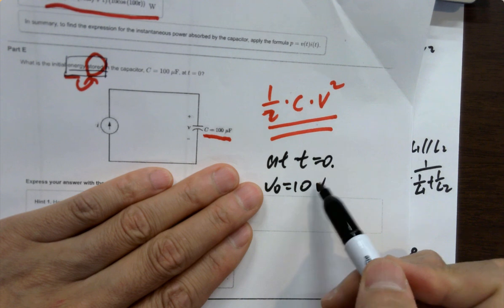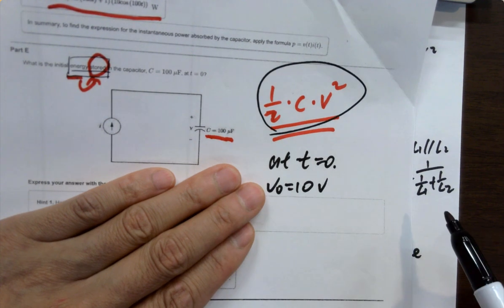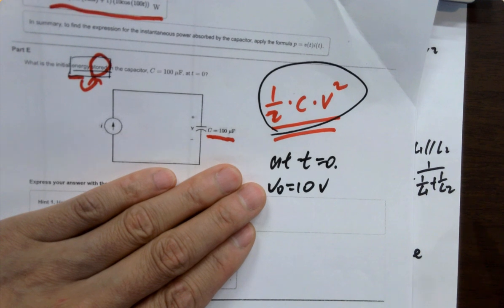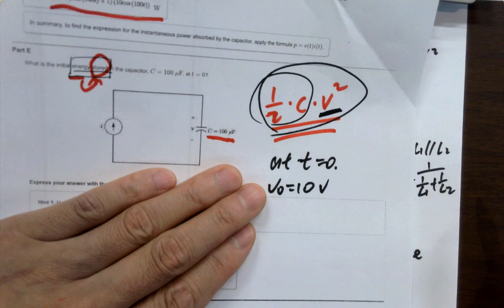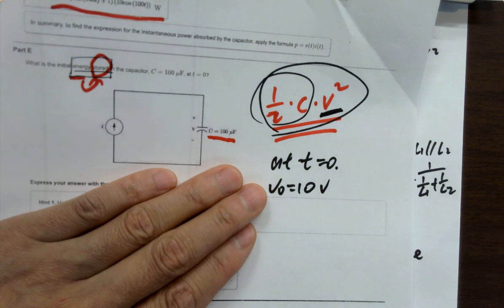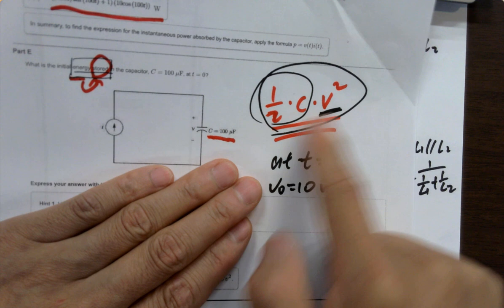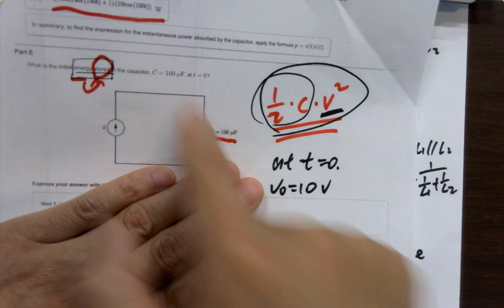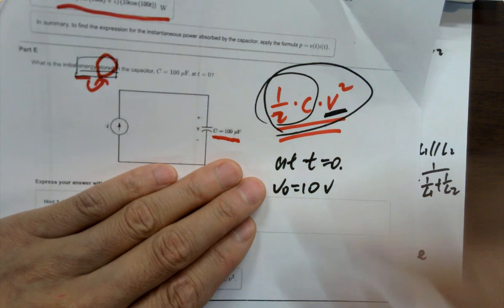Okay, so voltage is already given, and this is the equation to calculate the energy stored in the cap. What's the parameter you need to know to calculate the energy stored in there? What is missing? Oh, so these are constants, right? This is the only parameter you need to know: how much voltage you stored in the cap. And it's already told you it's 10 volts. So you can easily calculate the energy stored in there. So for part E, it's super simple, just one equation, one step. Make sense? Okay.